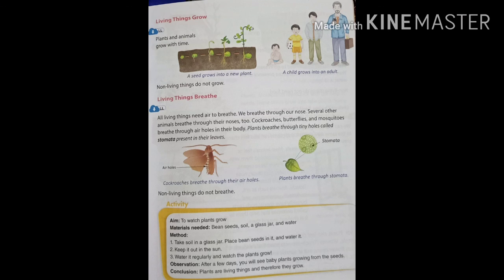Living things grow. Plants and animals grow with time. A child grows into an adult. Non-living things do not grow. Living things breathe. All living things need air to breathe. We breathe through our nose.